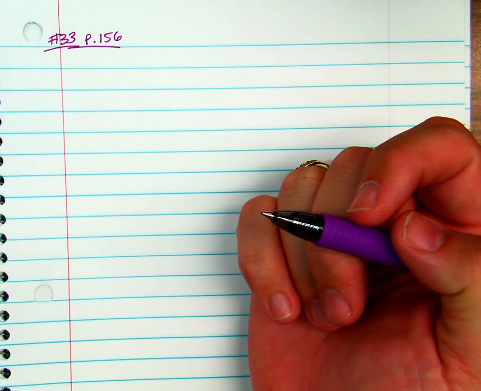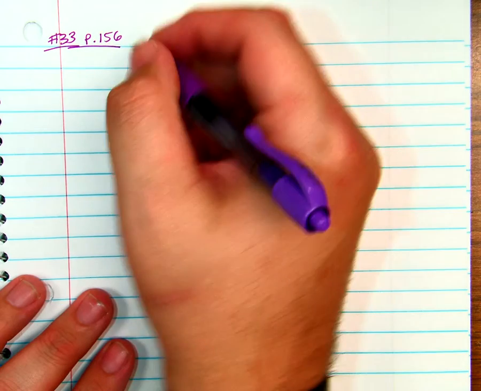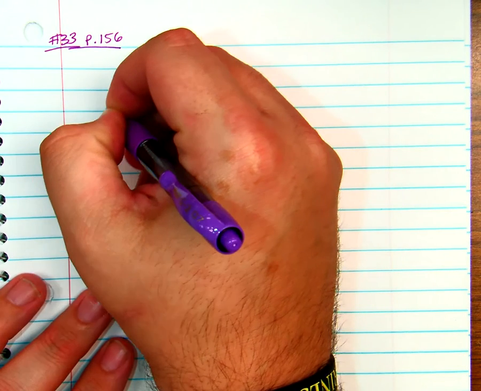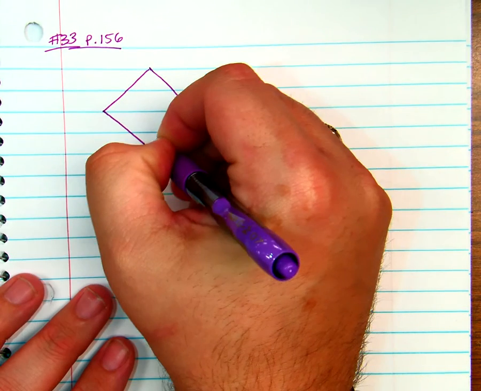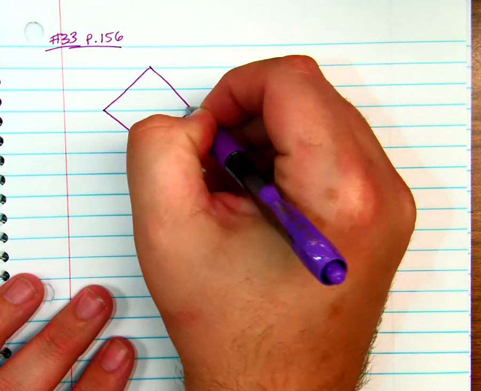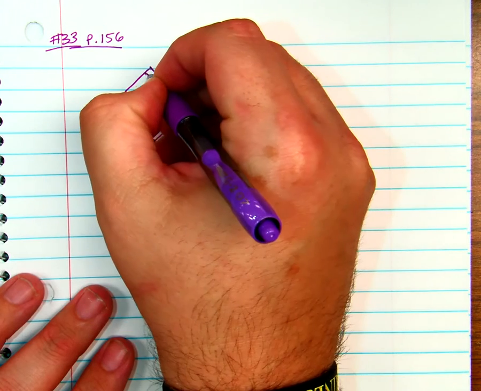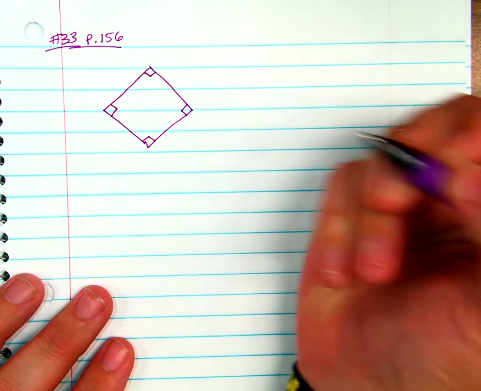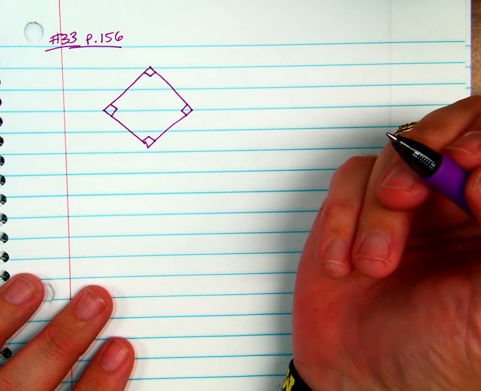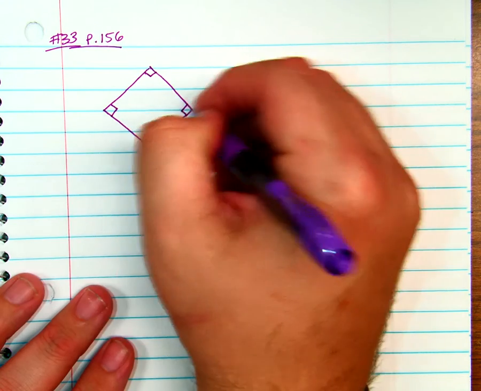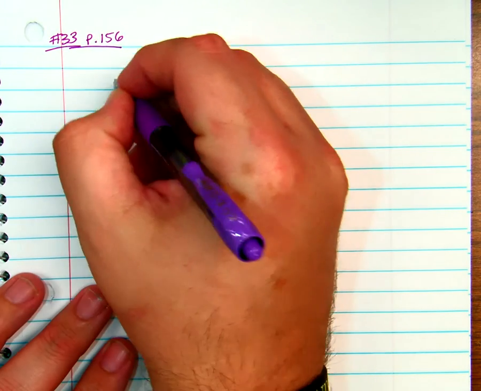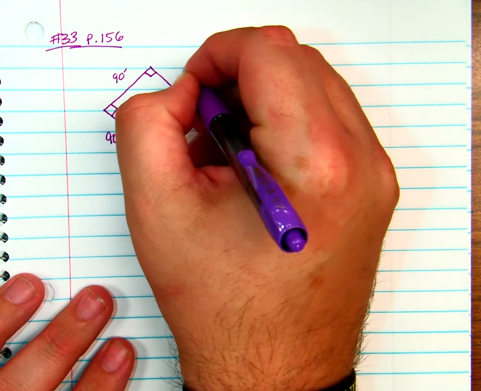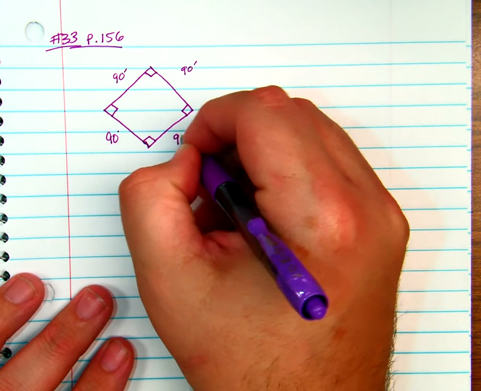Alright, a baseball diamond is in the shape of a square with sides 90 feet long. So if you're playing baseball, the diamond from base to base is actually a square, where everything is a right angle. And we know these are 90 feet. That's 90 feet. That's 90 feet. That's 90 feet.